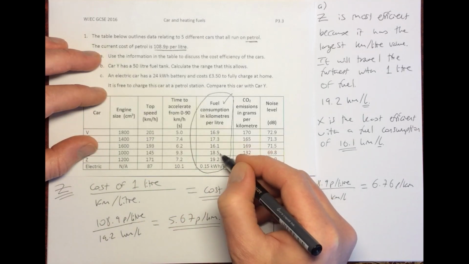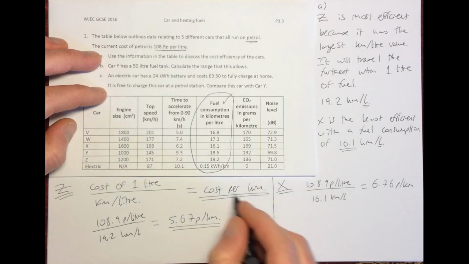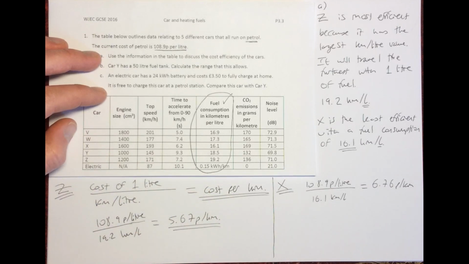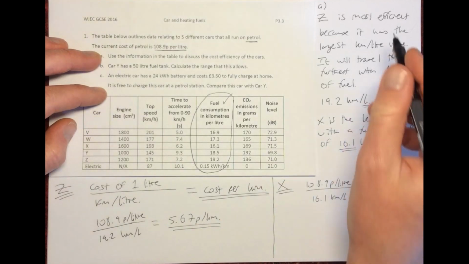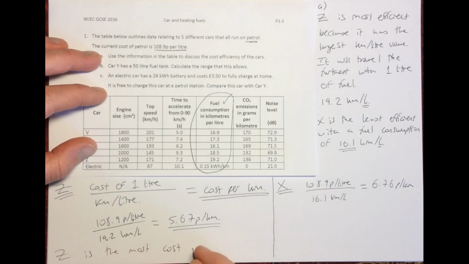And you could do the same calculation for each of the other cars, and you will see that this is the most expensive and this one is the least expensive per kilometre. So car Z is the most cost efficient. It's the most efficient in terms of its use of fuel, and because fuel costs money, this is the most cost efficient. So Z is the most cost efficient.